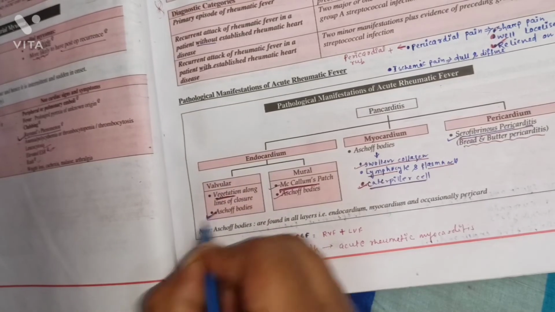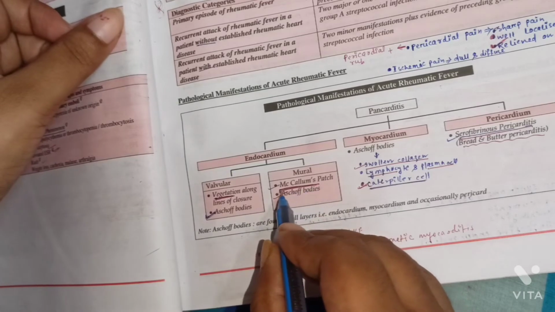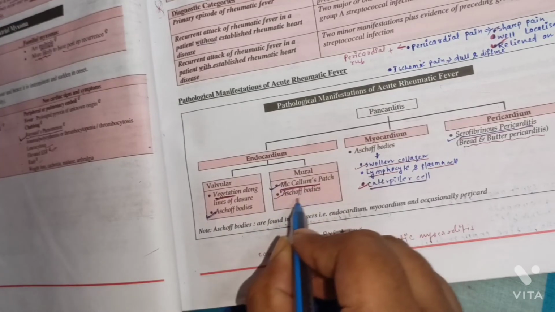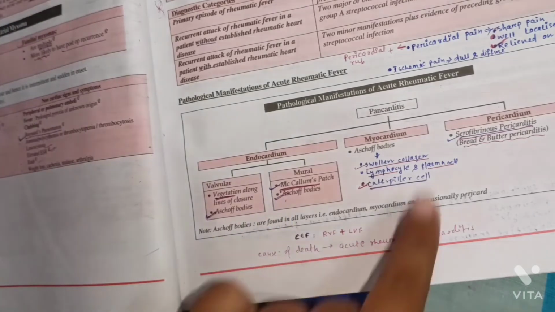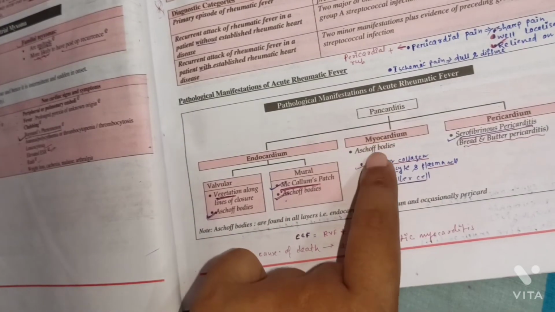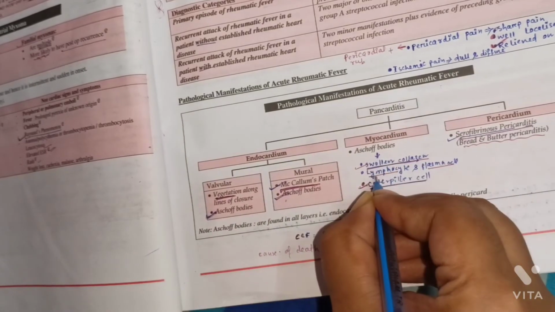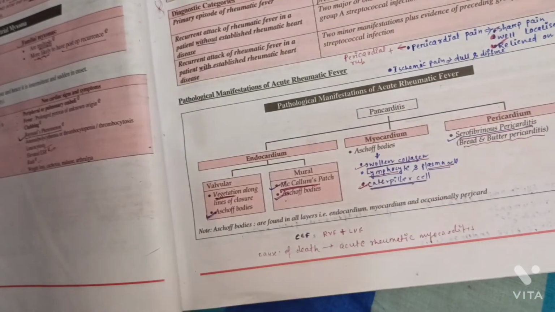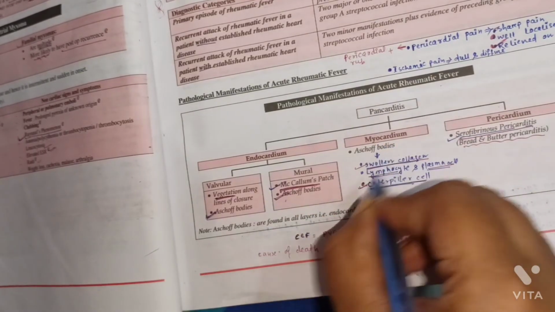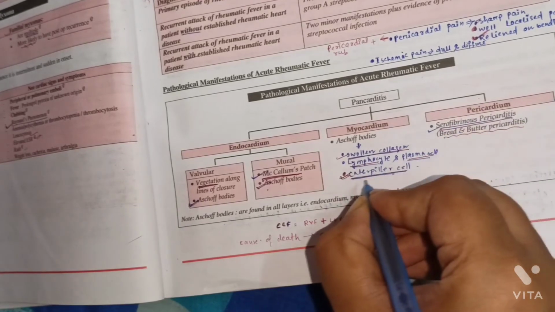And Aschoff bodies. In mural, what do we find? MacCallum's patch and Aschoff bodies. Here also we find Aschoff bodies. In myocardium, what do we find? In myocardium we also find Aschoff bodies, and swollen collagen, lymphocytes and plasma cells and caterpillar cells. Caterpillar cells are also found in myocardium. This is important, caterpillar cells. Where do we find caterpillar cells?